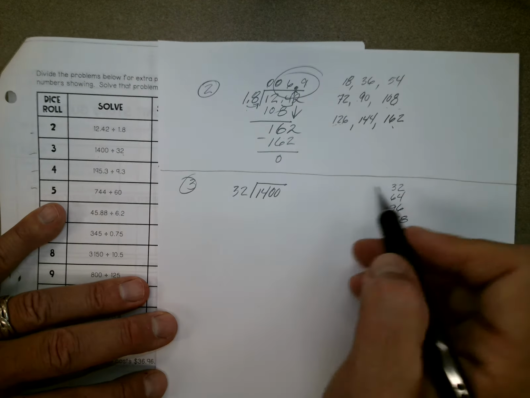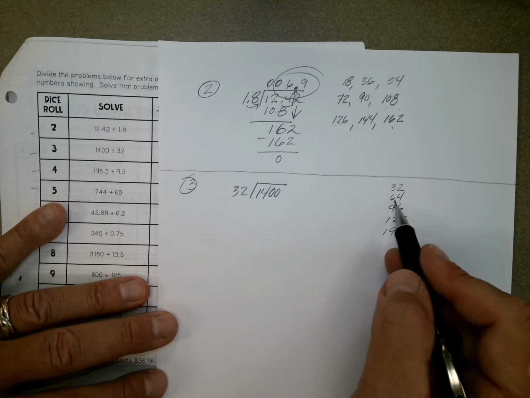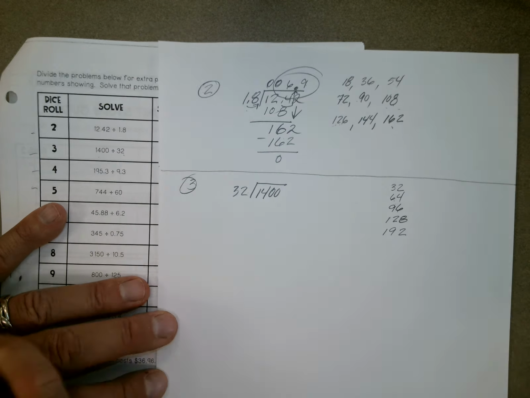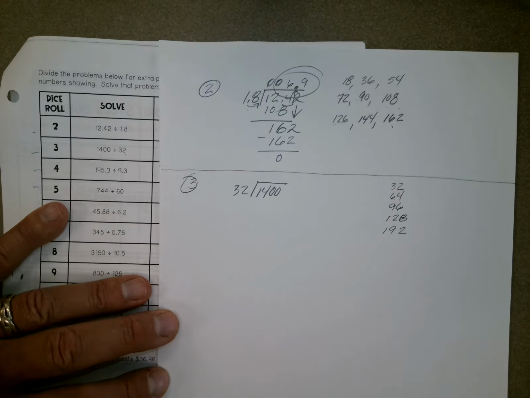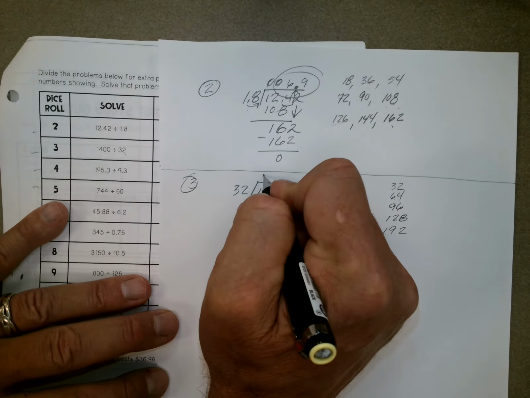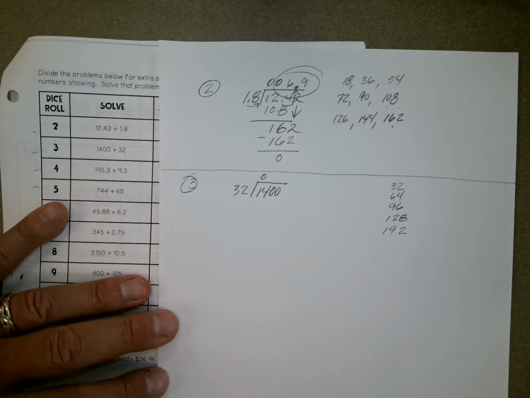So again, I just went 32 times 1, times 2, times 3, and so on. Now I have something to reference. It's kind of like doing your work on the front end. But anyway, 32 goes into 1, 0 times.